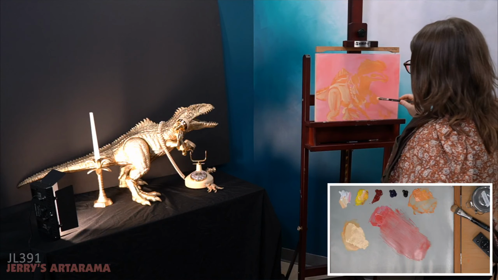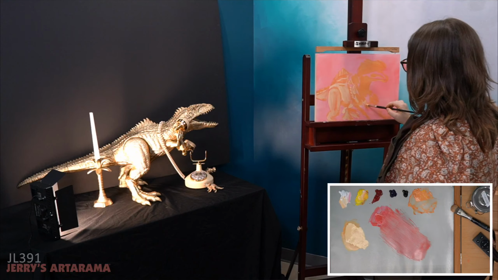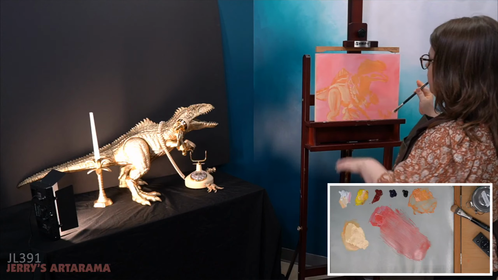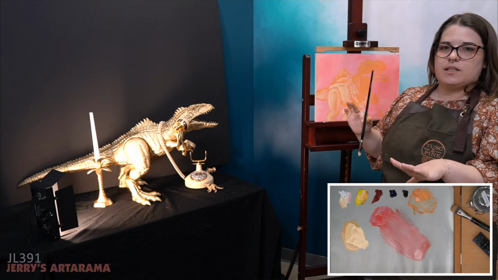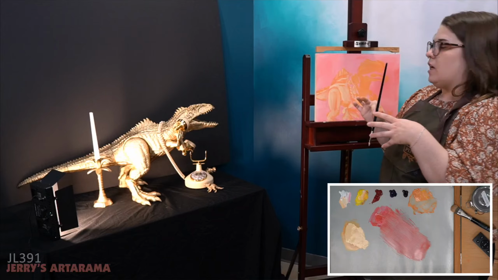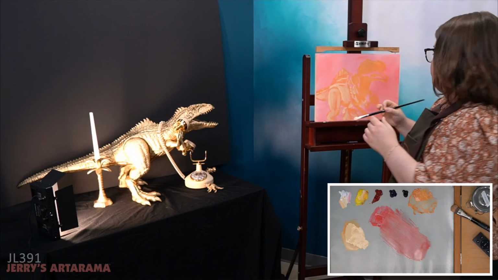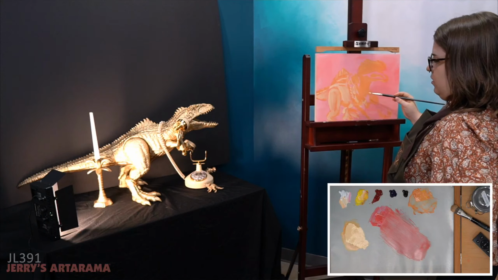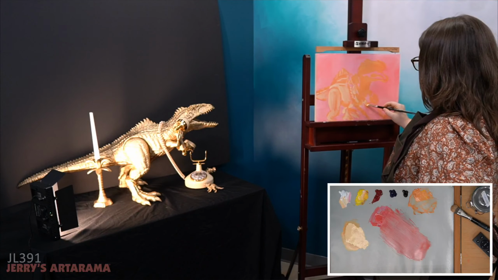And I think after I lay down these highlights, before I get into the shadows, I want to block in the background. I think that's going to help me focus in on the edges of my dinosaur. So I'll get that in.